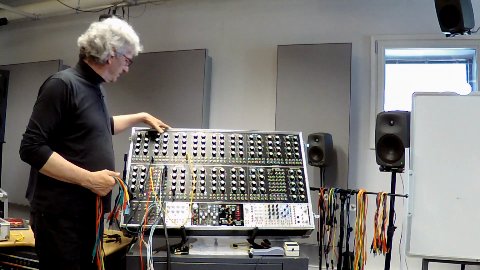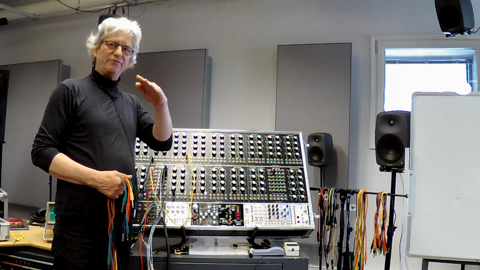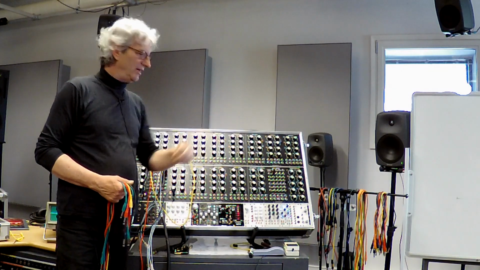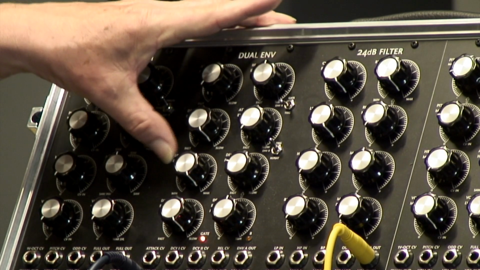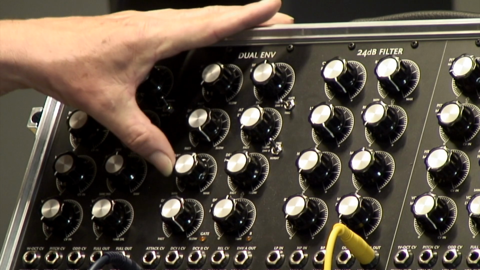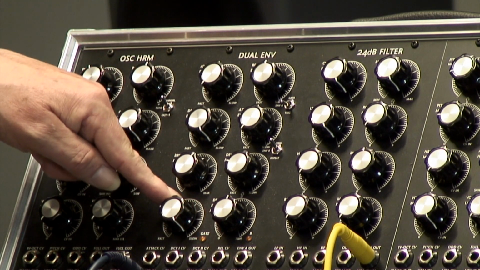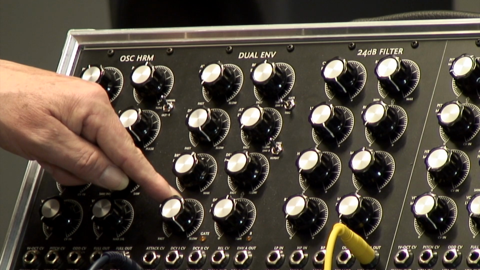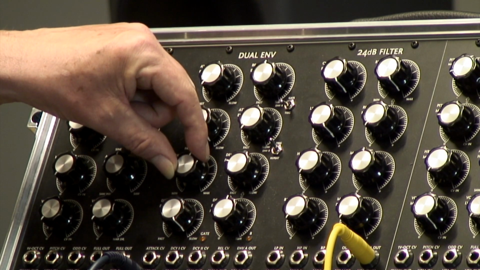So I added an extra knob, and that is basically a second decay for the sustain phase. And here is a knob that says break level, and break is basically if you open the second decay fully, it will become like an infinite sustain, and then the break knob will basically be the sustain level.